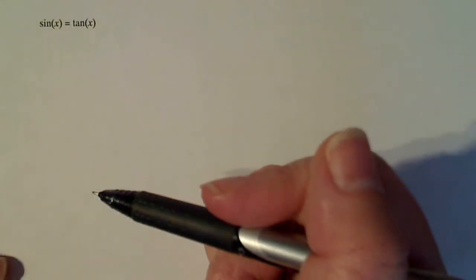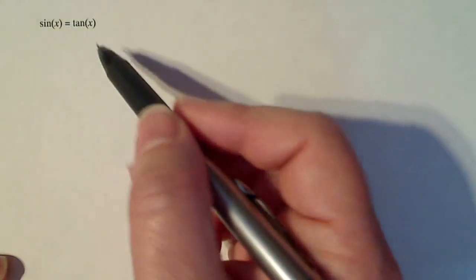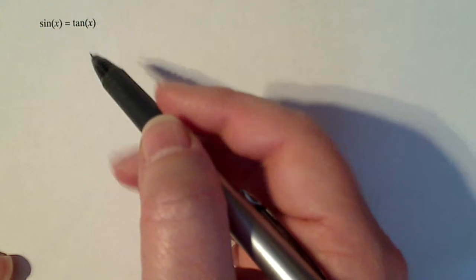Okay, here we have a trig equation, sine x equals tangent x. Now my first temptation to do here is to change tangent to sine over cosine. So I'm just going to try it and let's see what happens. So that leaves me with sine x on the left and sine x over cosine x on the right.